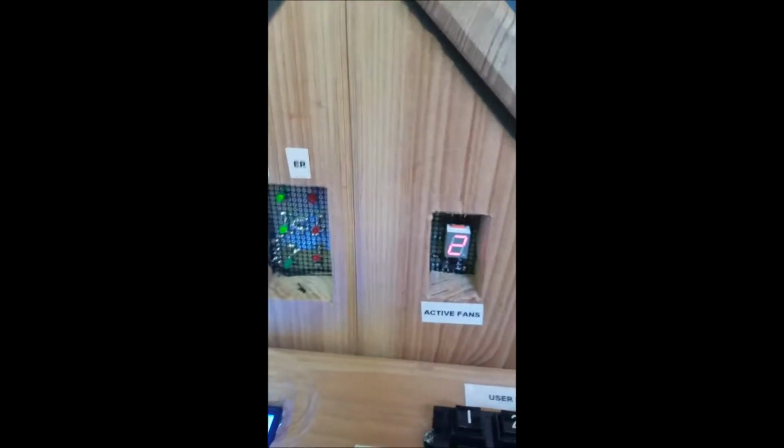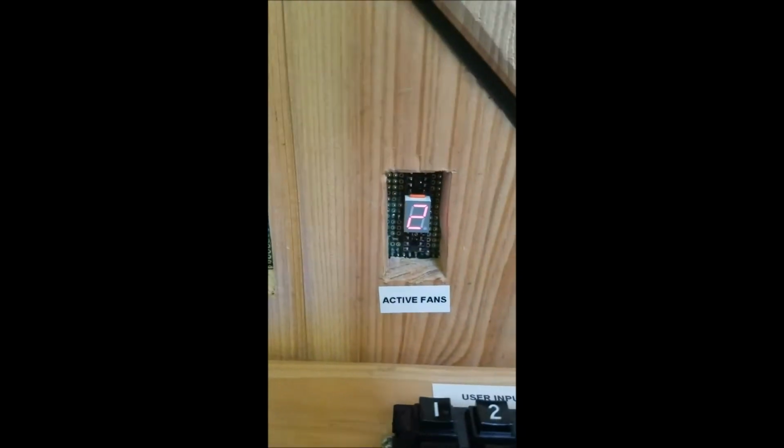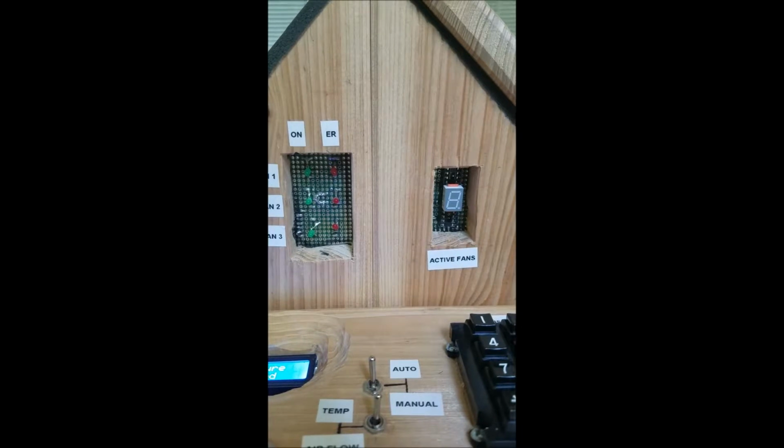And on the front of the house for each of these, we'll display whether or not both fans are working and how many active fans there are. Right now there are 2, since there are 2 intake fans. Next we will go into manual mode.